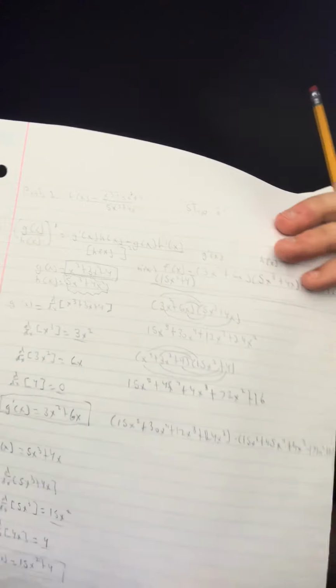There's no more power of 5 because 15x to the power of 5 minus 15x to the power of 5 cancels out. So now we're moving over to 30x to the power of 4 minus 45x to the power of 4. Remember, there's a subtraction sign in the middle, so we're going to distribute it over to the 45x to the power of 4 and make that negative. So 30 minus 45 is negative 15x to the power of 4.